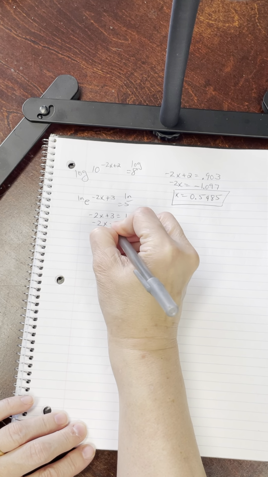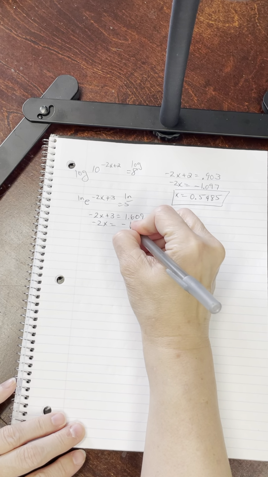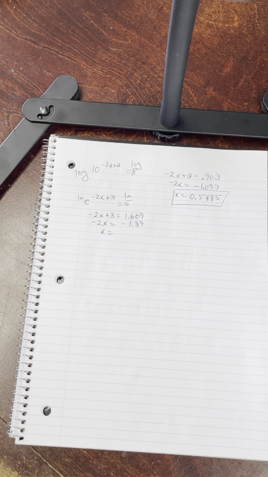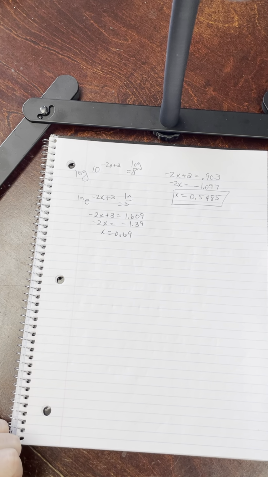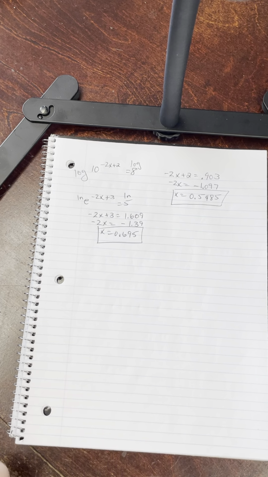Again, solve algebraically, minus the 3, that's going to be negative 1.39. Divide by the negative 2, it's going to be positive 0.695. I'll round it to 3 places this time.